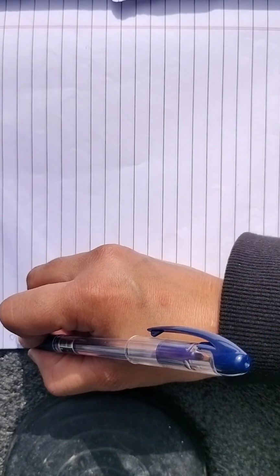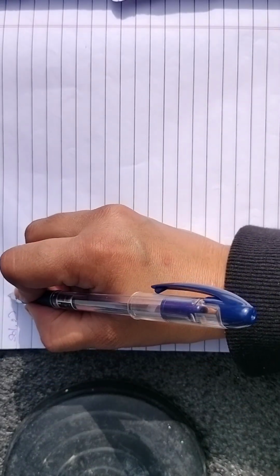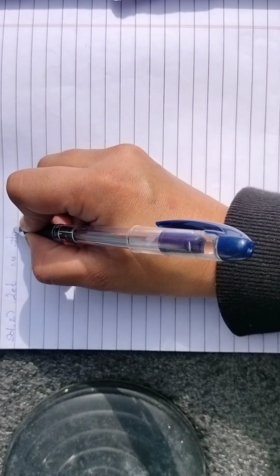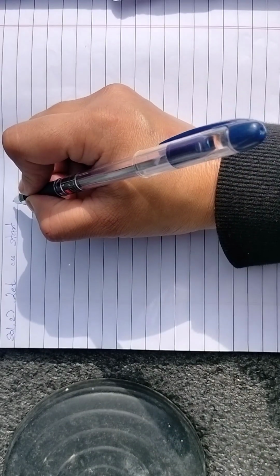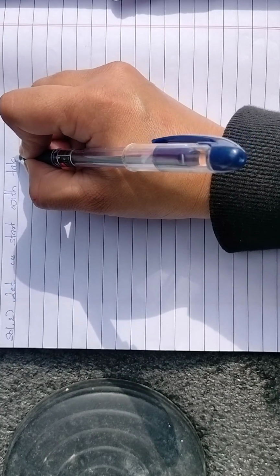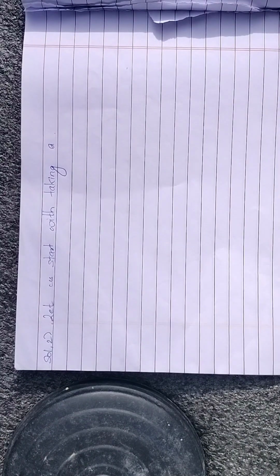Solution 2. First we will start by taking a. Let us start with taking a.